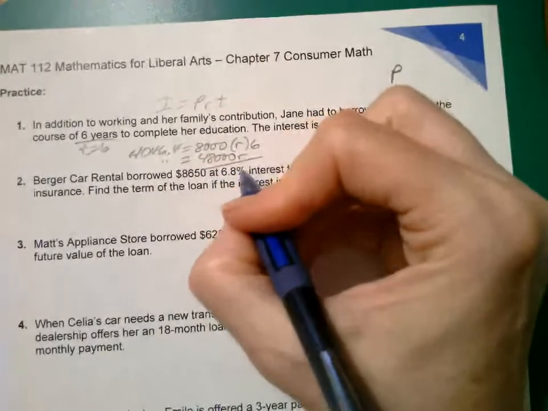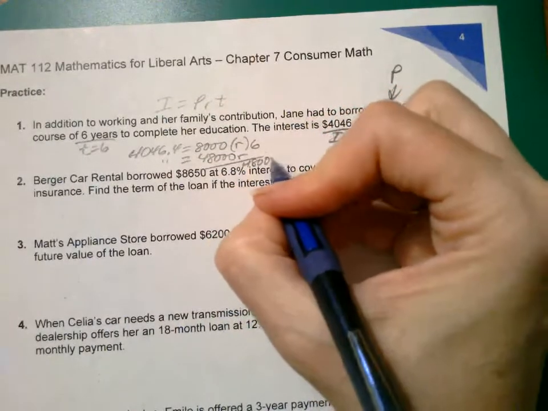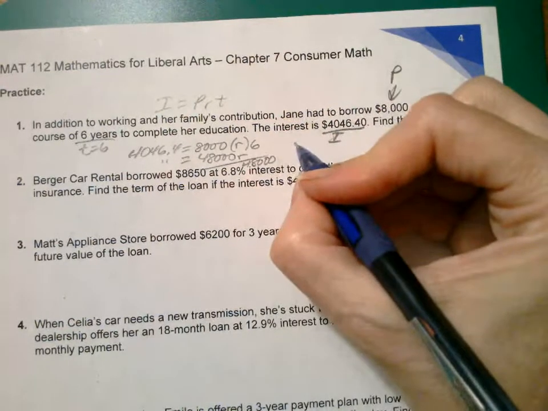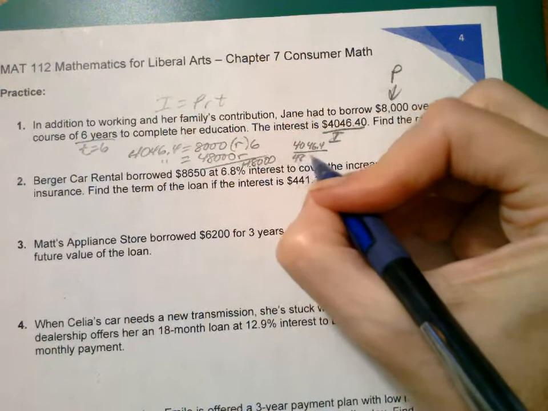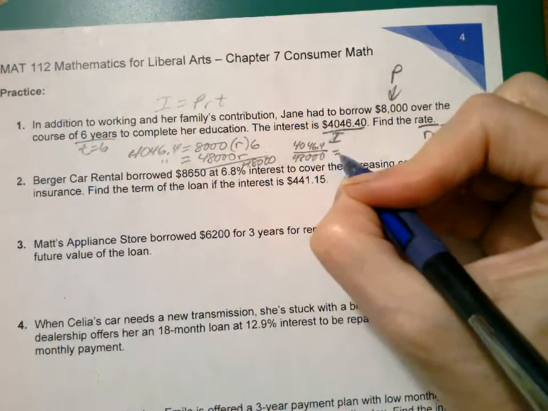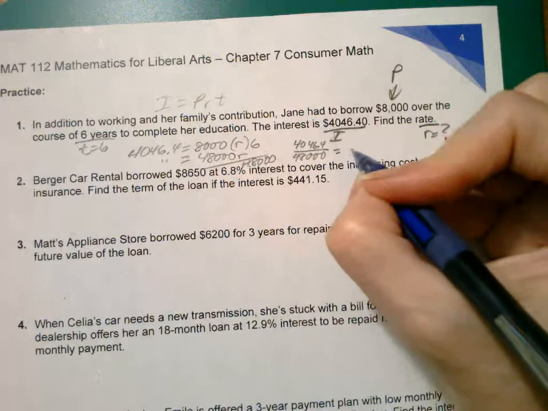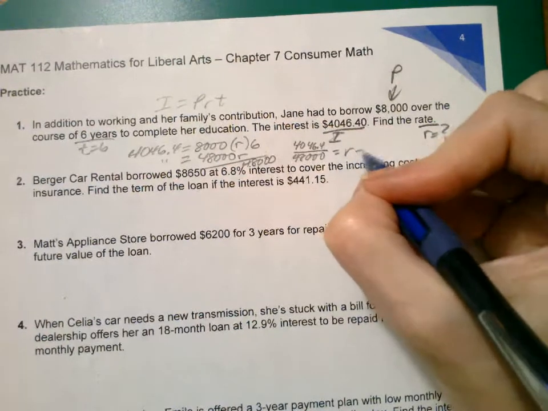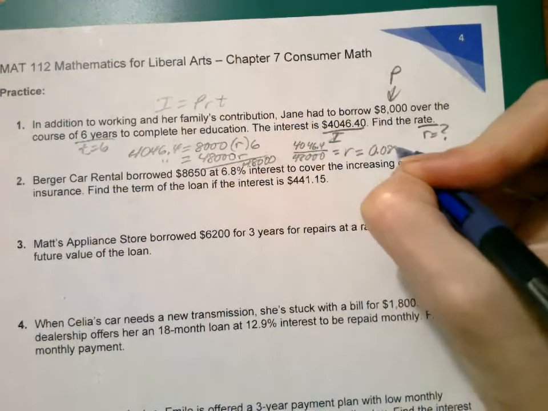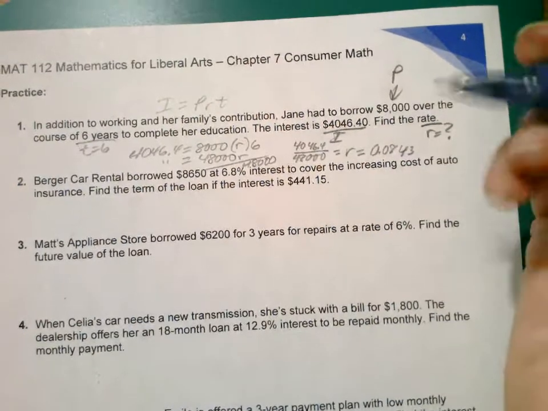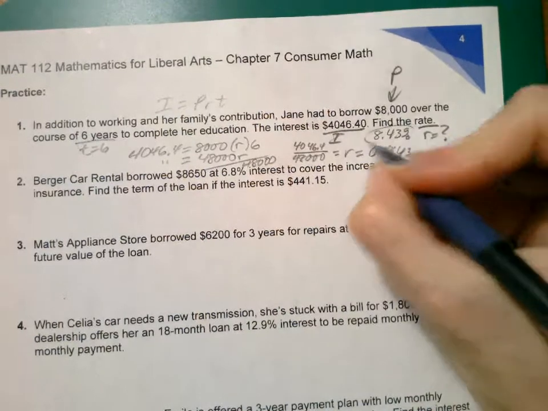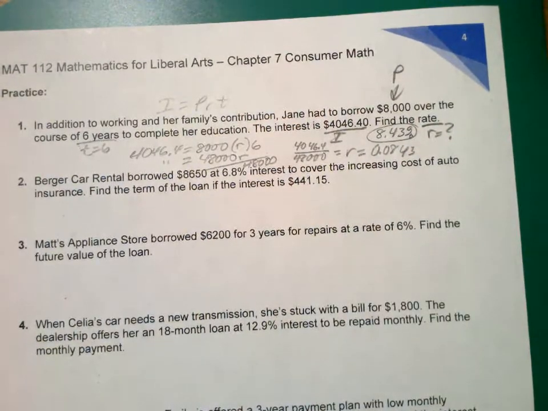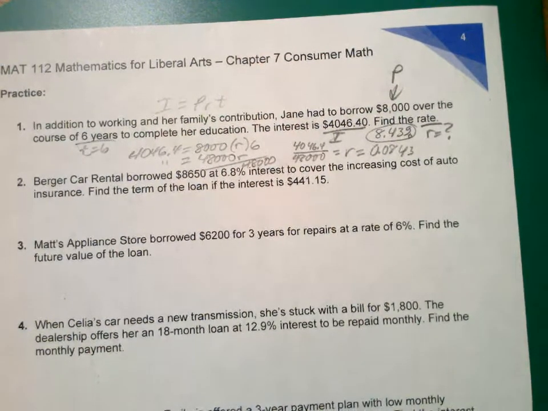And then we're going to divide both sides by 48,000. So that is 4046.4 divided by 48,000. And you're going to get a rate of 0.0843, which is 8.43% when you multiply it by 100. Okay.